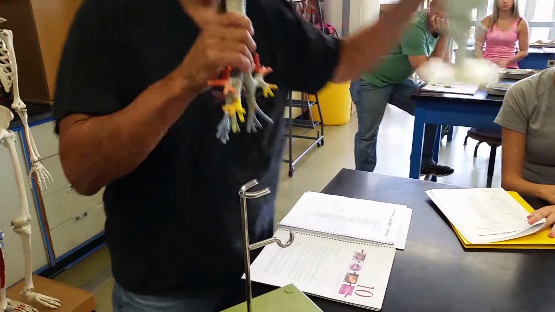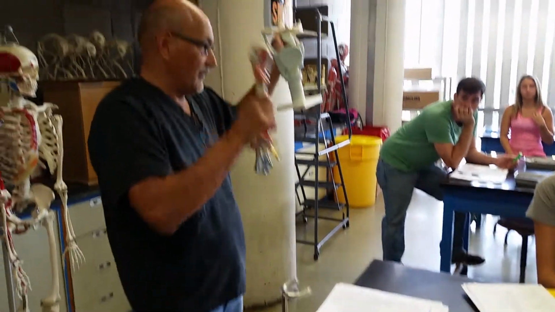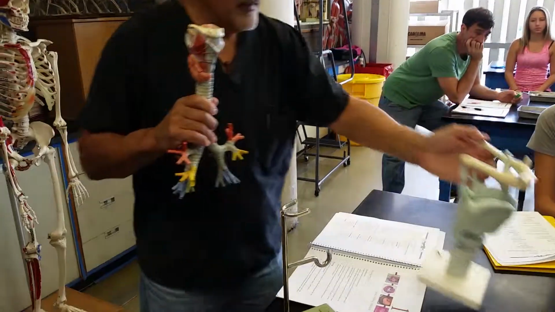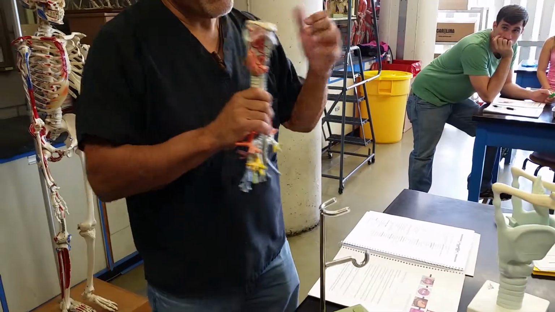It's a big model of the larynx. This is that here, and then we have real ones over there. And if you blow on them, they'll make sheep sounds.